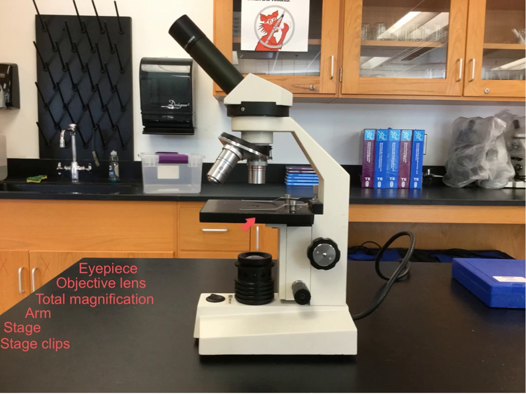Underneath the stage, which is difficult to see in this picture, is the diaphragm. The diaphragm is often misused or not used at all by most people using a microscope, but it's one of your most valuable tools. The diaphragm allows light to pass through the specimen into the lenses that allow you to see. The light comes from the light source below.